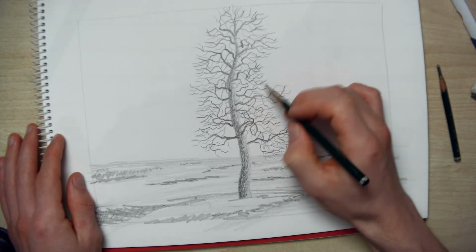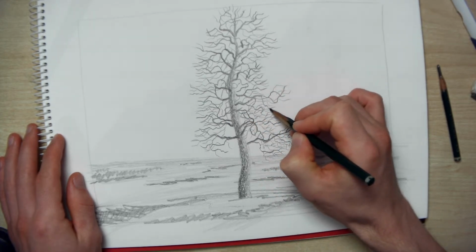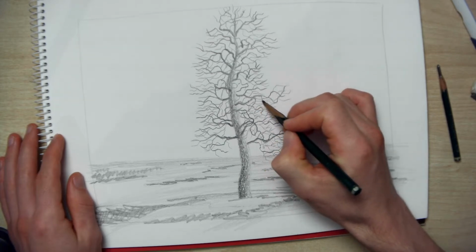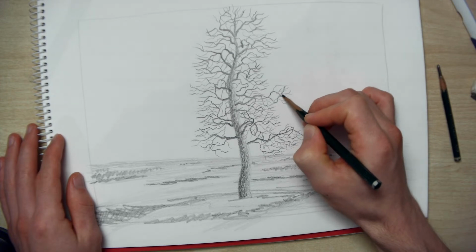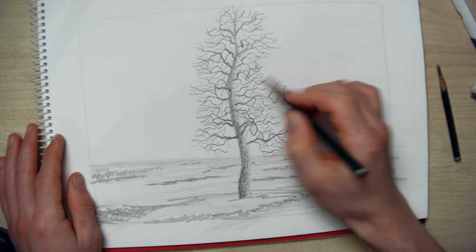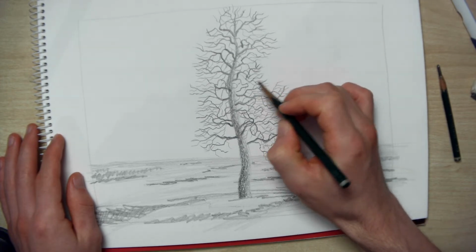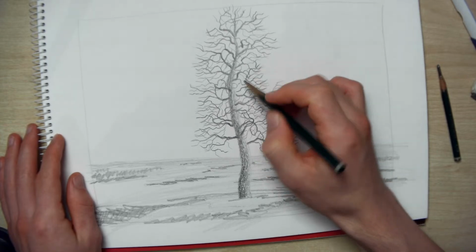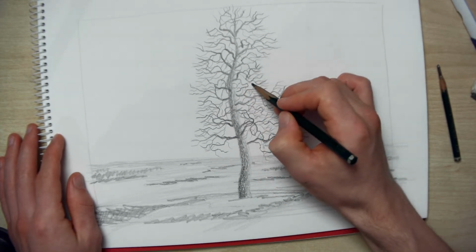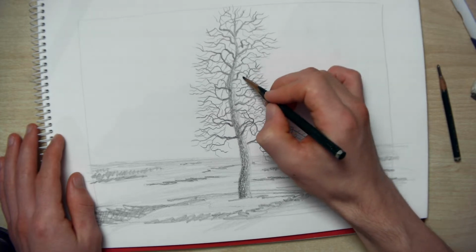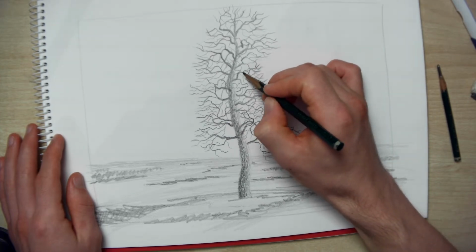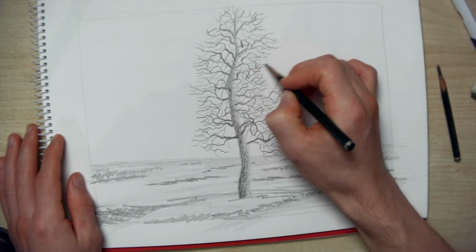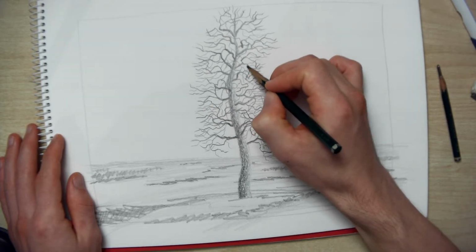I'm just going with my gut now. There should be a lot more branches of this type than I'm drawing in, since, of course, with every type or layer of branch, the amount of branches multiplies.